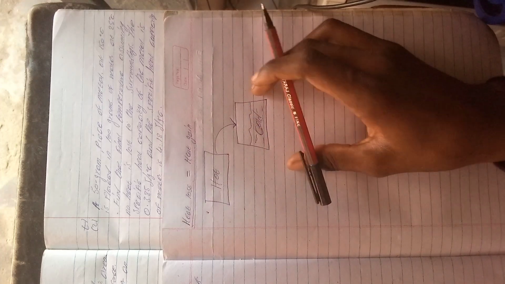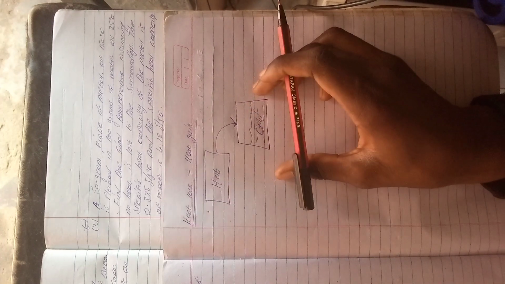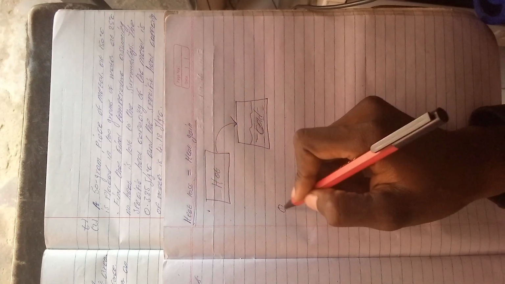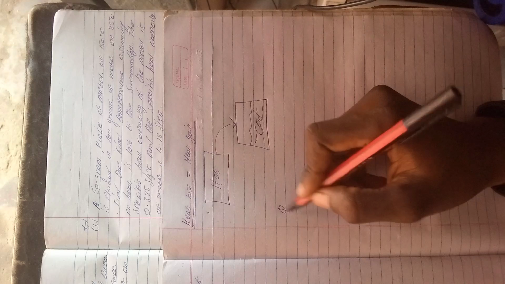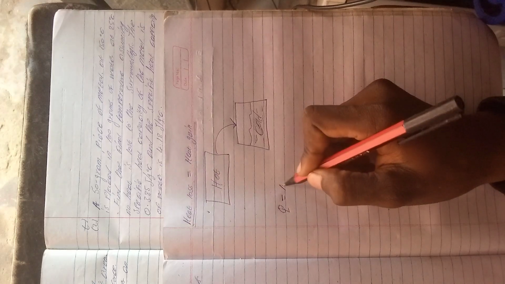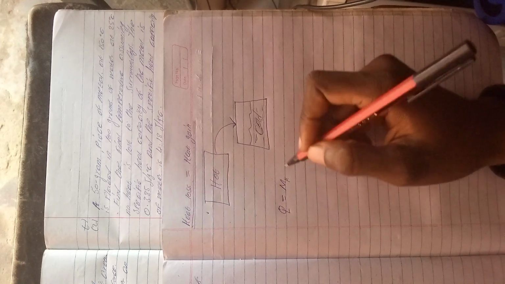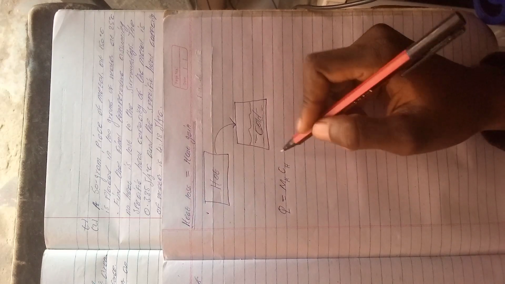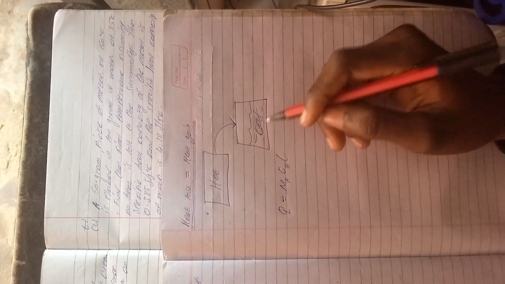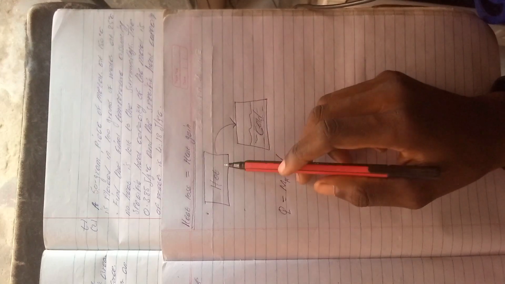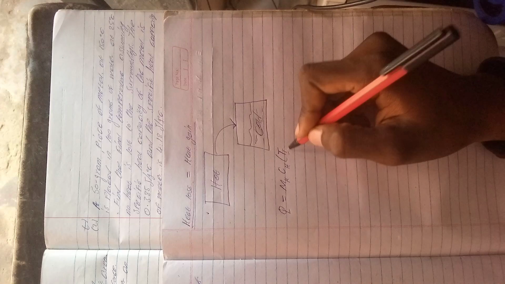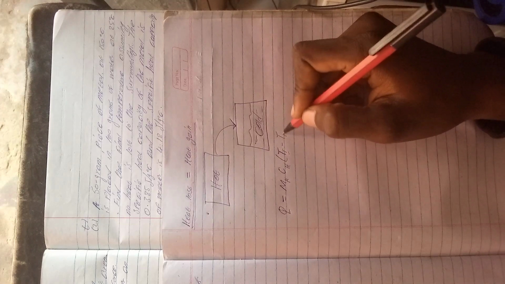Firstly, you need to understand how to find the quantity of heat of this object. You say that Q, which represents the quantity of heat, is equal to the mass of the hot object times the specific heat capacity of the hot object, open brackets. Since this one is the one losing heat, we say initial temperature minus final temperature.